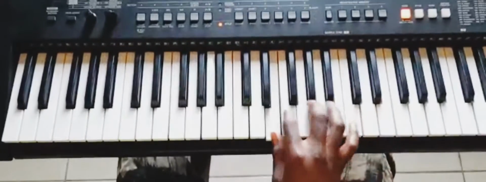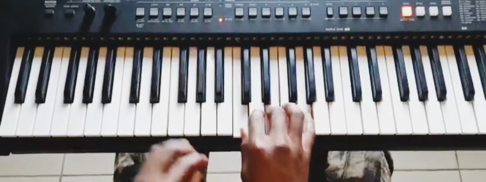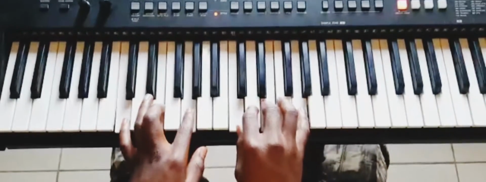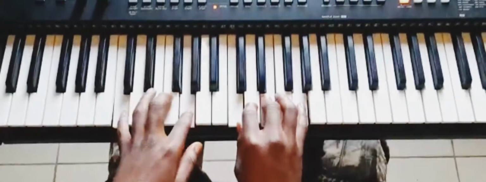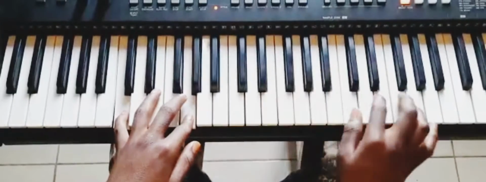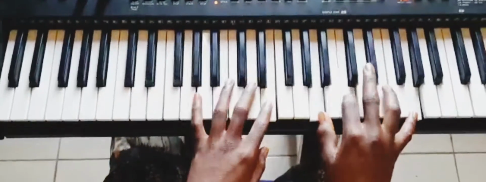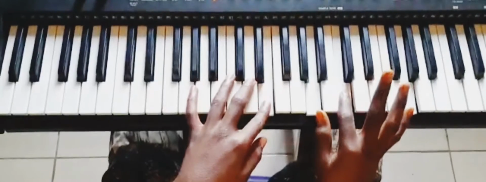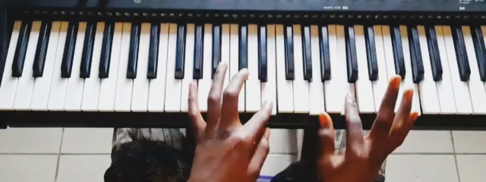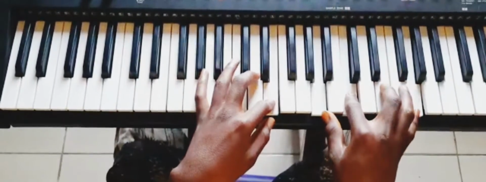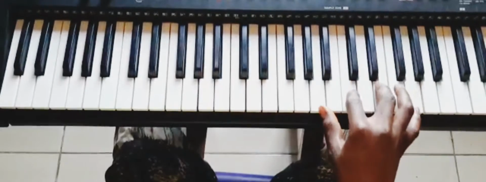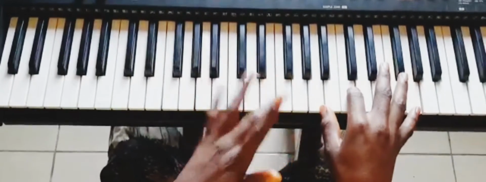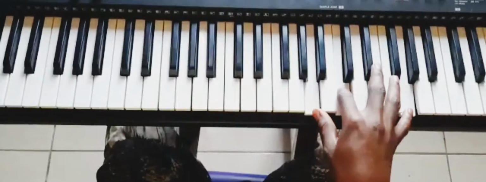And also you can drop them down. Maybe let's take this. This is what I call drop 2. A drop 2, just taking the second highest note you are playing in a chord and bringing it down an octave lower. So I'll make a separate video.